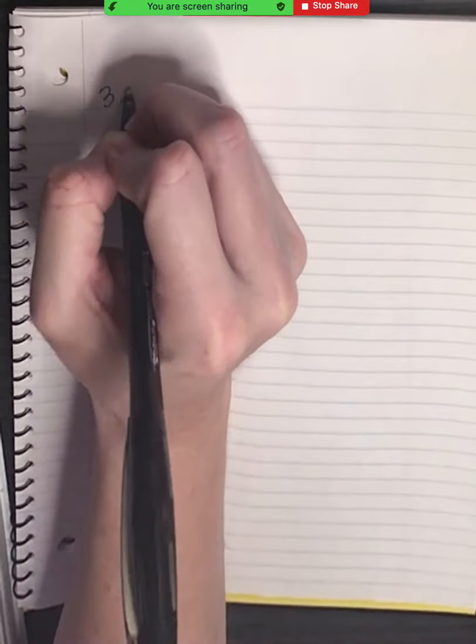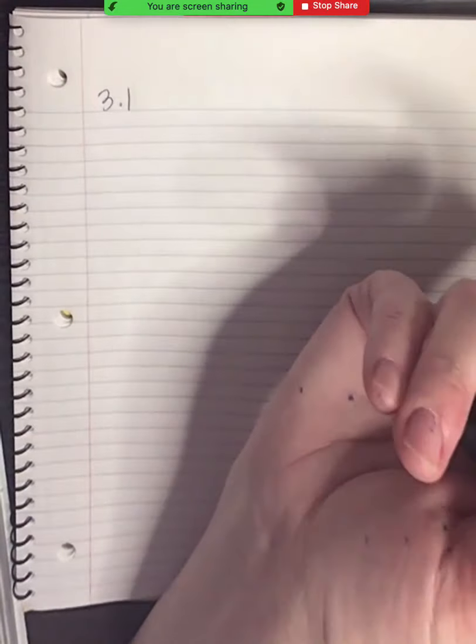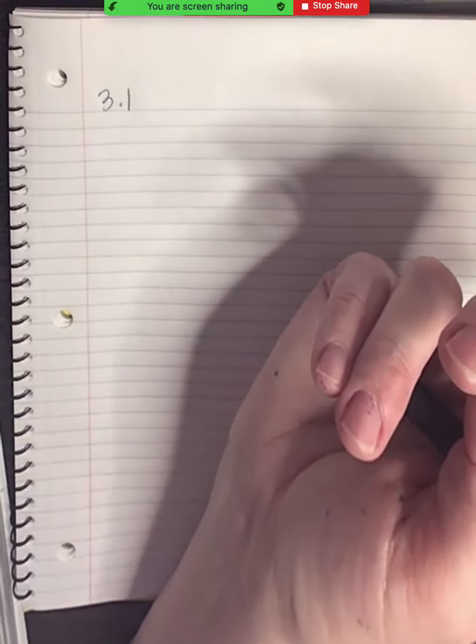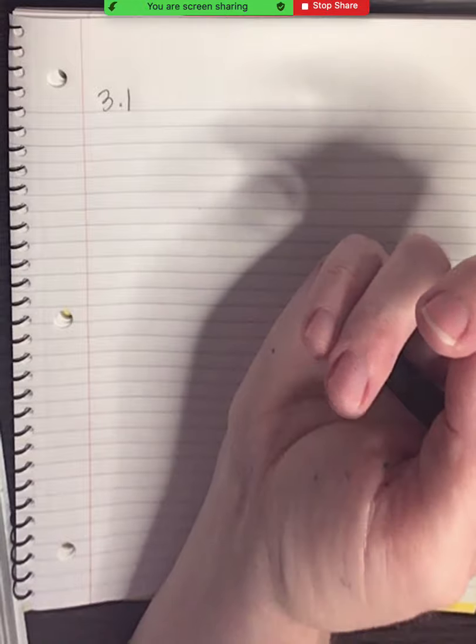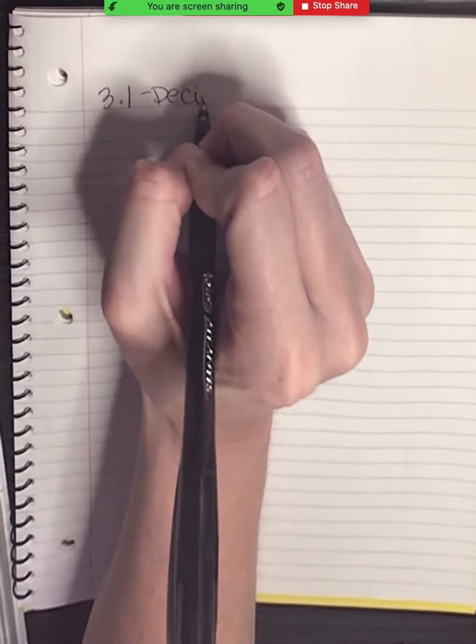Okay, pre-algebra lesson 3.1, chapter 3, we are starting decimals. So what we've done with chapter 2, chapter 1, we're going to now do the same steps with decimals. Okay, so we start with figuring out what a decimal is.